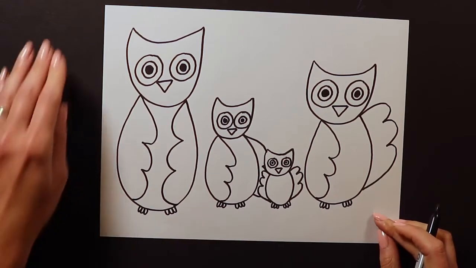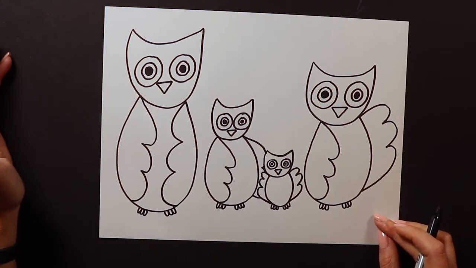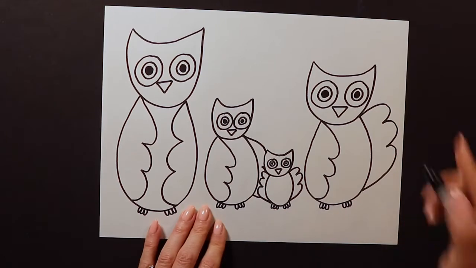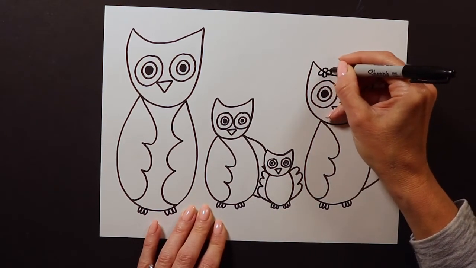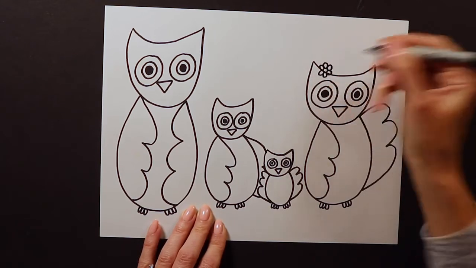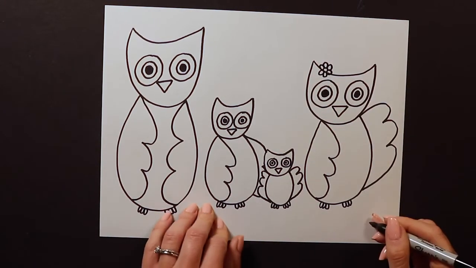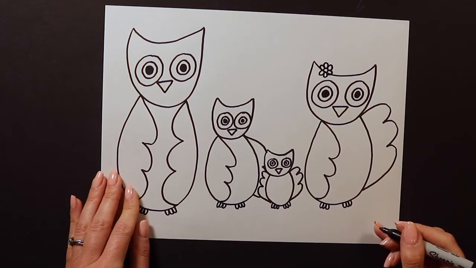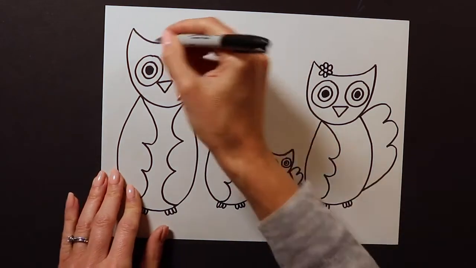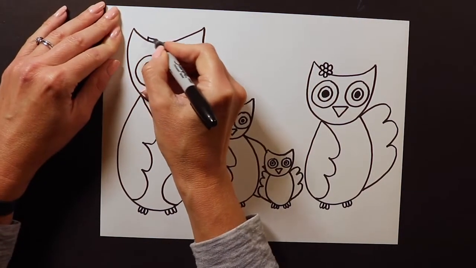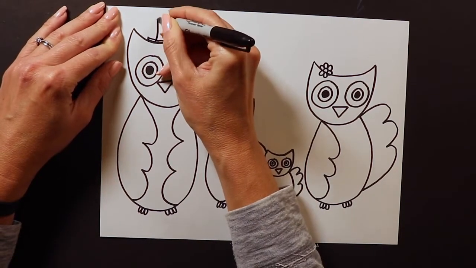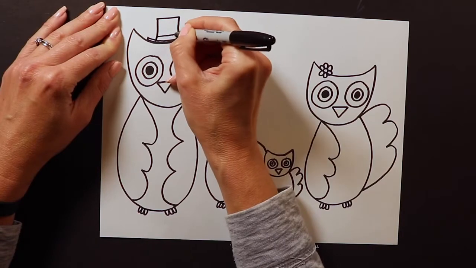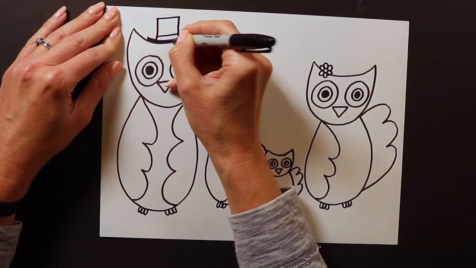Now at this point, if you guys wanted to add any extra details, like maybe your mom really likes flowers, so maybe we'll put a little flower in her hair, or I guess her feathers. Like that. You could add little flowers. Or maybe you want to put a little top hat on your dad. Maybe we'll do a little top hat. That'd be kind of cute. So I'm going to draw a little top hat. Like this. He's a fancy owl now. Got a little top hat on.